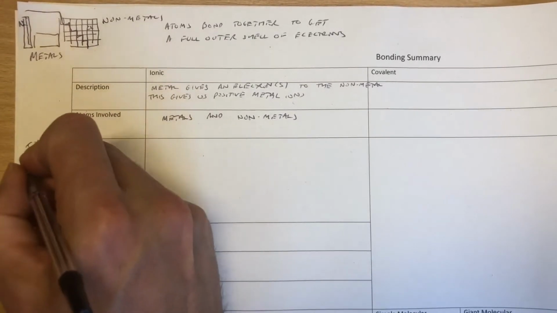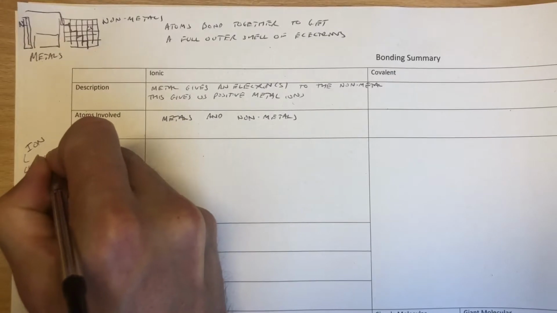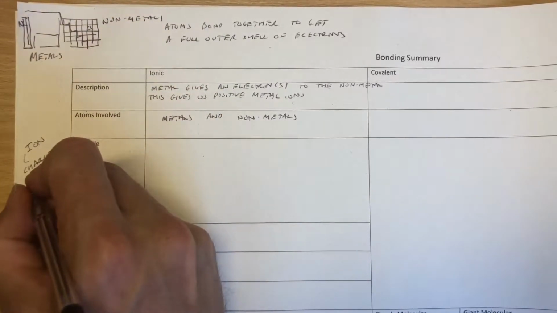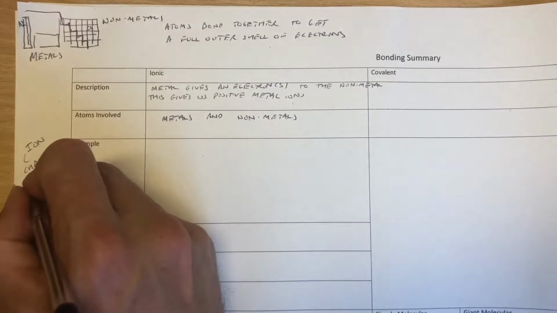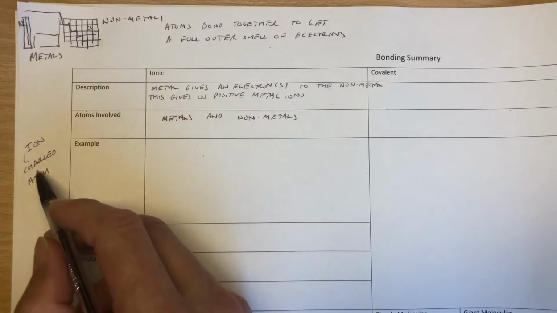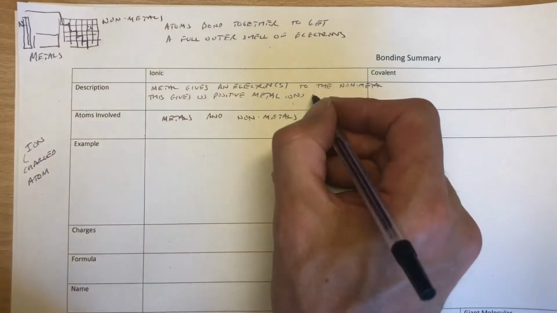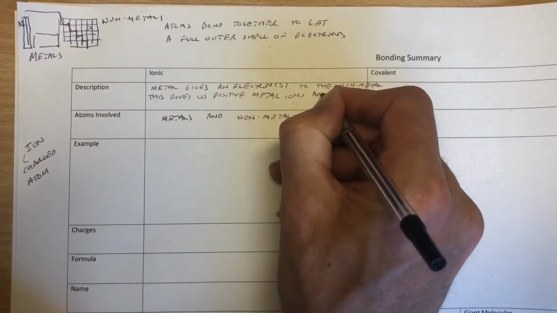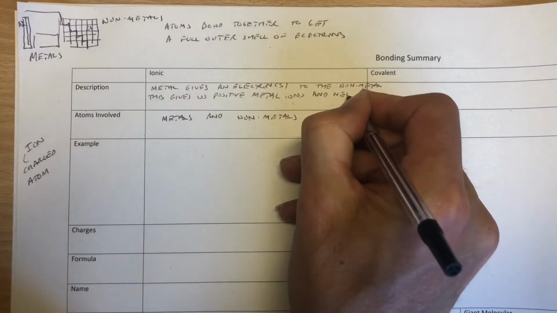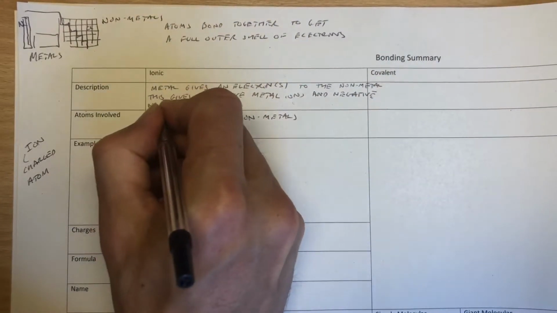An ion, definition of an ion: a charged atom. So when those metals and non-metals give or take electrons, they become charged. And when they become charged, we don't call them atoms anymore, we call them ions. An ion is a charged atom. This gives us positive metal ions and negative non-metal ions.